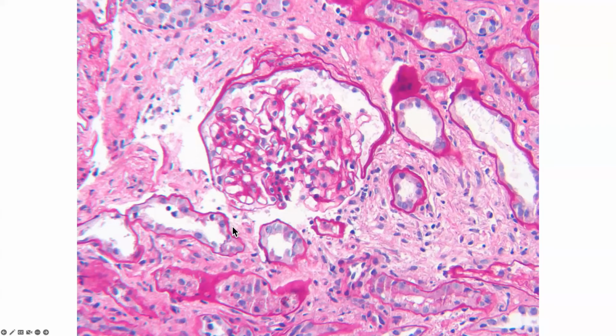No diabetic Kimmelstiel-Wilson nodules. True. And then again, the tubules appear injured, with loss of brush border, and again some areas of fibrosis in the interstitium.